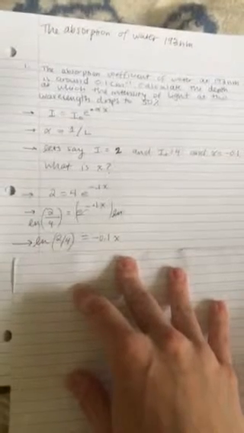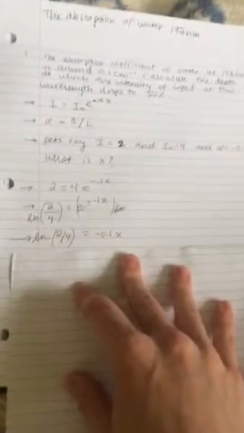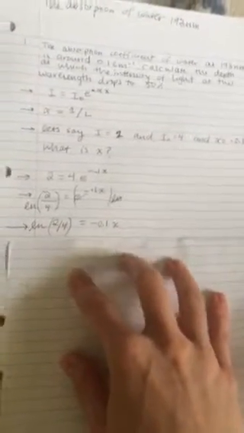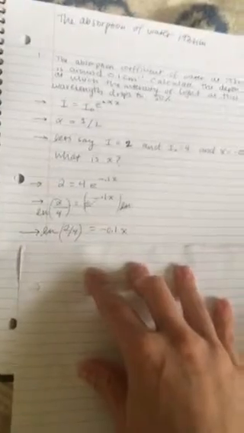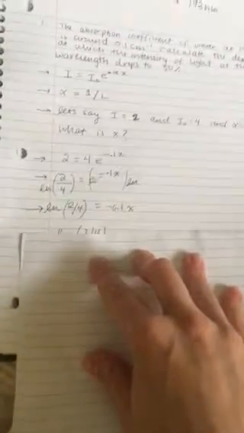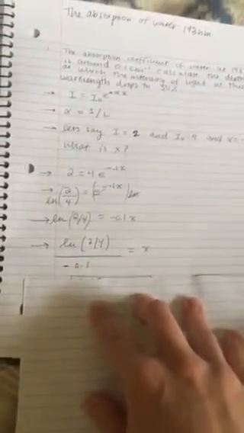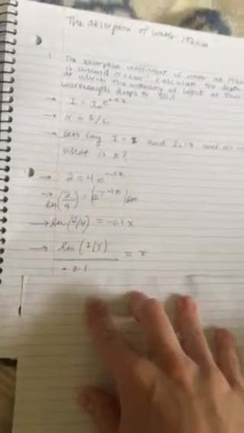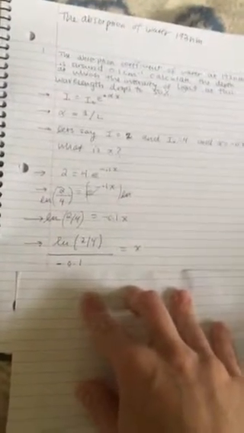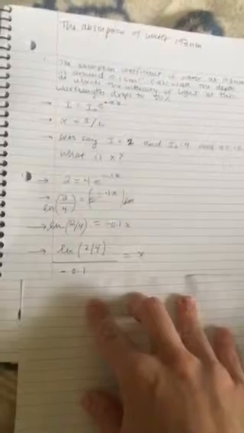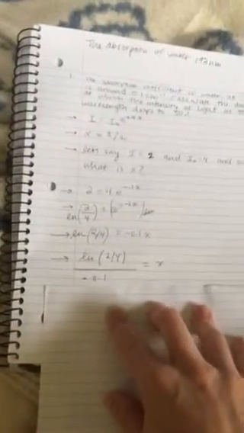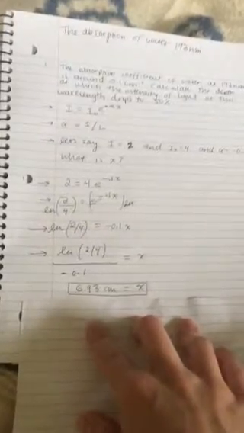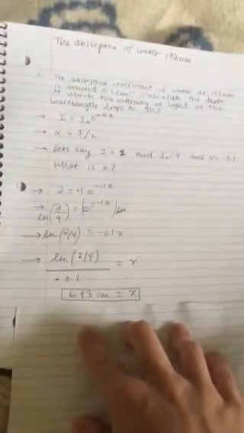Once I did that, I kept the natural log as a fraction till the end, and I had negative 0.1x on the other side. And I needed to know what x was, so all I did after that was I divided the natural log of 2/4 by negative 0.1, and the top number ended up being negative, and so was the bottom. So the negatives canceled out, and x turned out to be positive 6.93 centimeters.